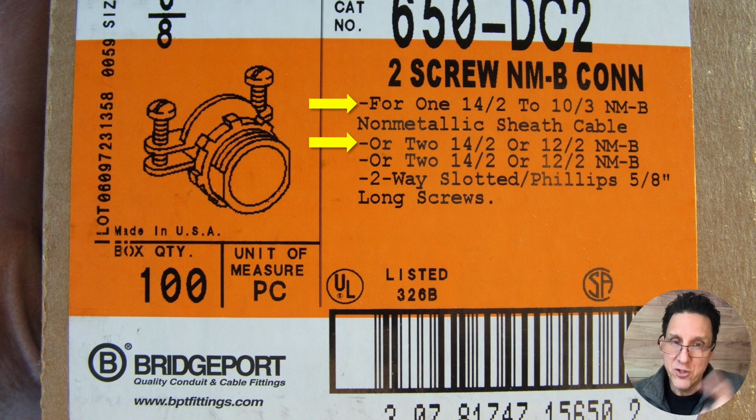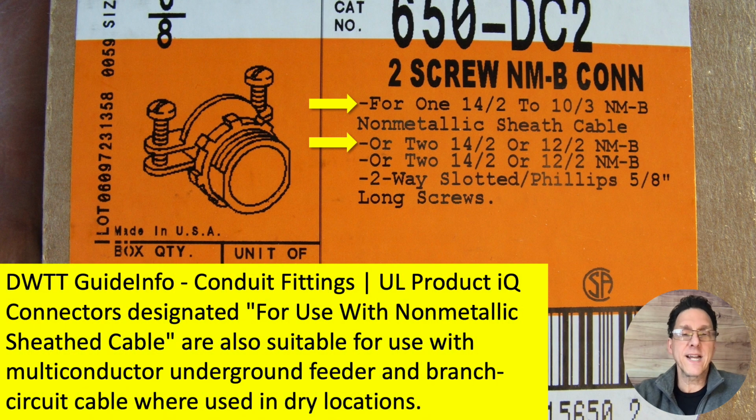However, there's UL information or listing information that we could look up, right? It is UL listed, so we could go to their website and find some more information. And so here's what that says. And this is under the product category DWTT for conduit fittings. This is a type of conduit fitting. Believe it or not, that's what it's listed as. And it says connectors designated for use with non-metallic sheath cable are also suitable for use with multi-conductor UF cables in dry locations, right? You can't use this connector outside, but inside, absolutely. You can come into the bottom of the time clock or into the bottom of the panel board and run that UF cable right through that connector, no problem.